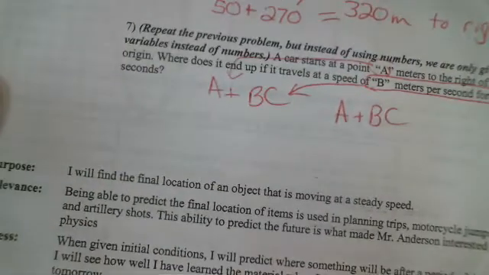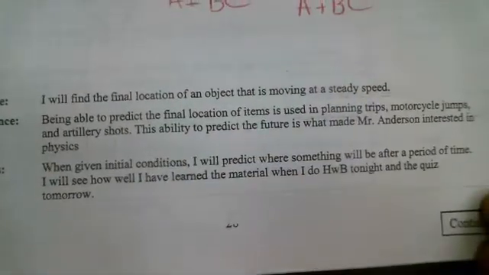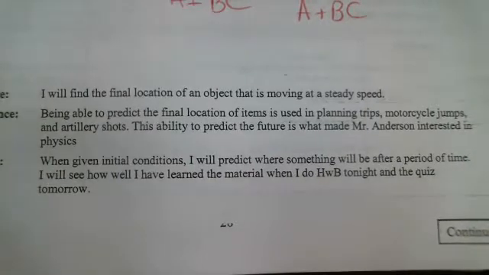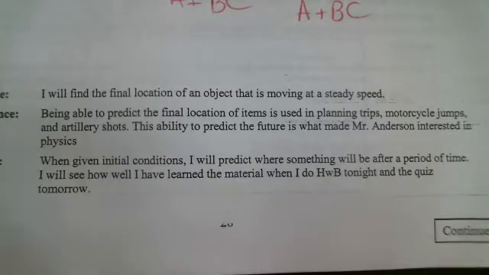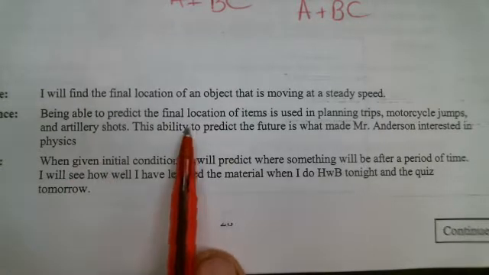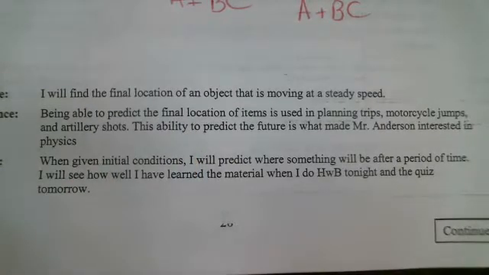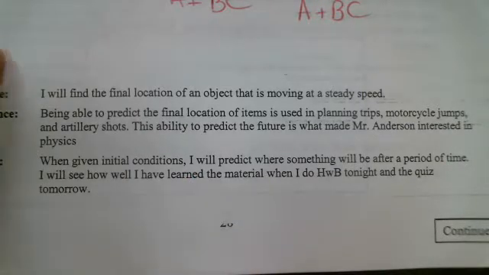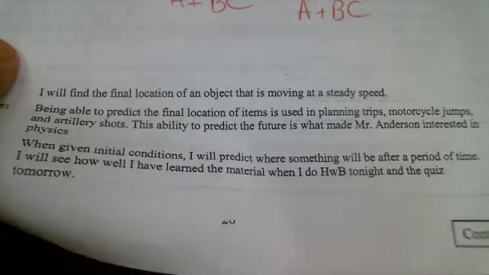Today's goal, today's purpose, is to find the final location of an object that's moving at a steady speed. And we're going to be using slightly different equations. The relevance, to be able to predict the final location of items used in planning trips, motorcycle jumps, artillery shots, all sorts of motions. This ability to predict the future is what made me really interested in physics oh so long ago. When given initial conditions, you'll be able to predict where something will be after a period of time. You will see how well you've learned the material after you do homework B, and we'll have a quiz tomorrow.